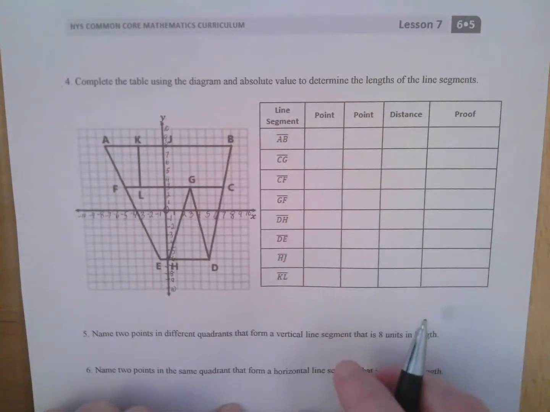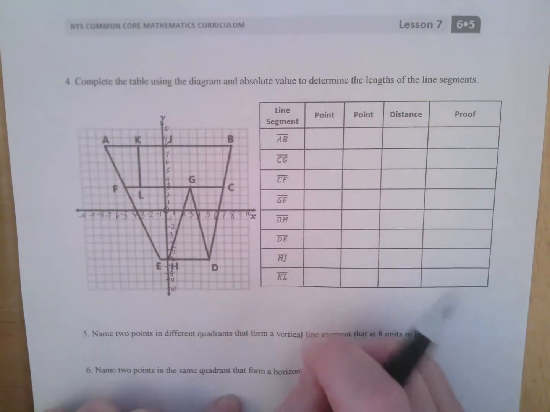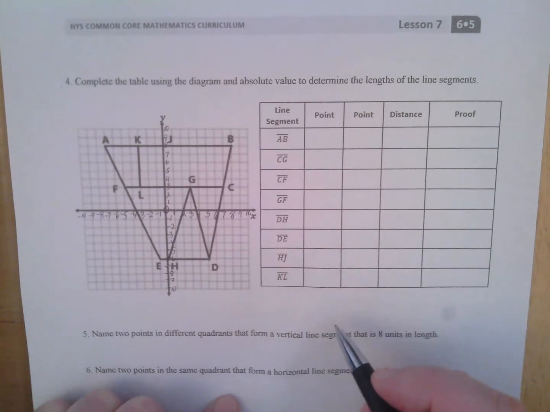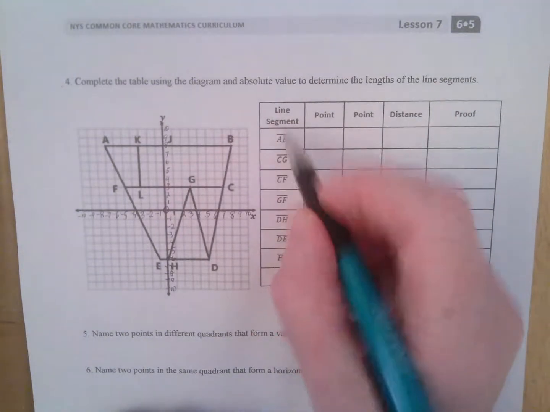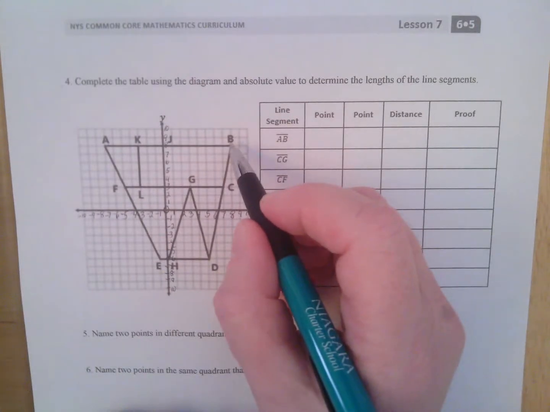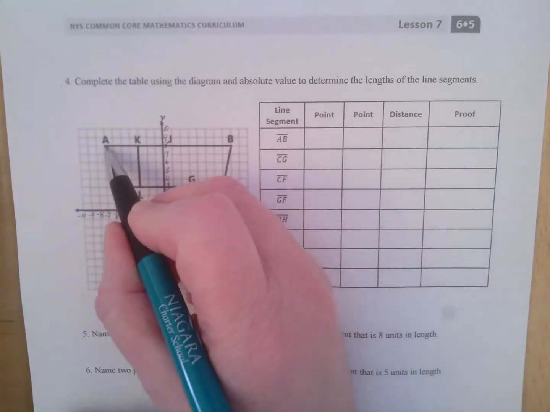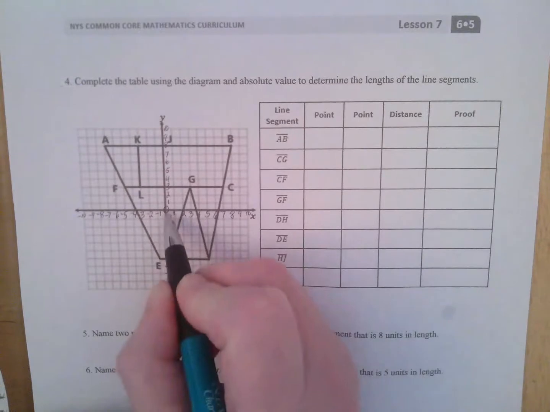All right, so now that we have our coordinate plane labeled, we can find the ordered pair of numbers that correspond with each letter of the line segment. For the first one, it says line segment AB. First we're going to start with A. For the ordered pair for A, you always start on the x-axis.